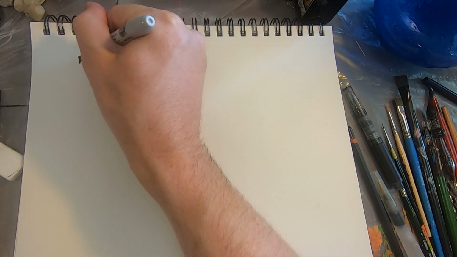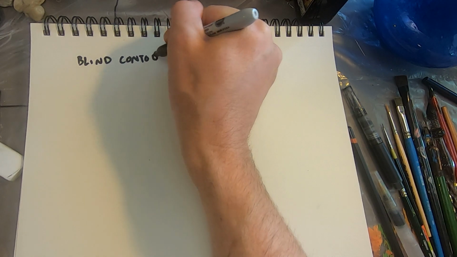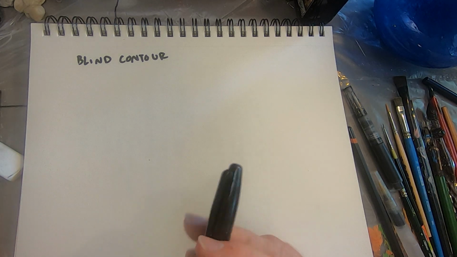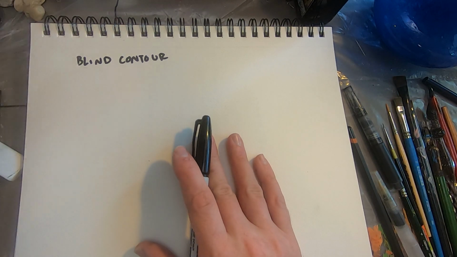For this part of the assignment, you're going to be making what's called a blind contour self-portrait. So you're going to be drawing a picture of yourself as a blind contour, and a blind contour drawing is a drawing where you don't look at the paper. You only look at your photo in this case.